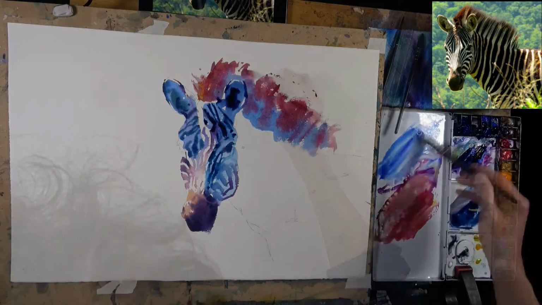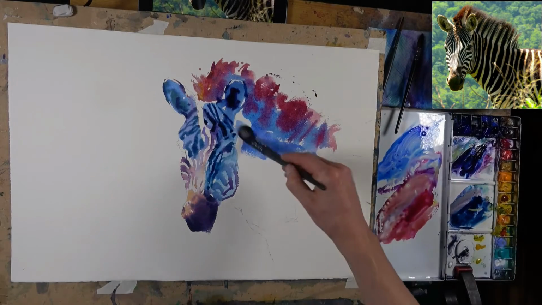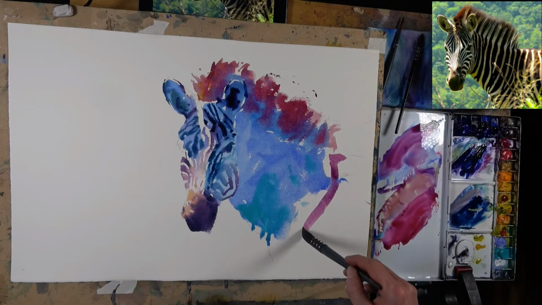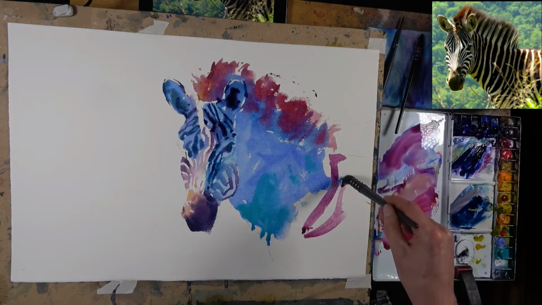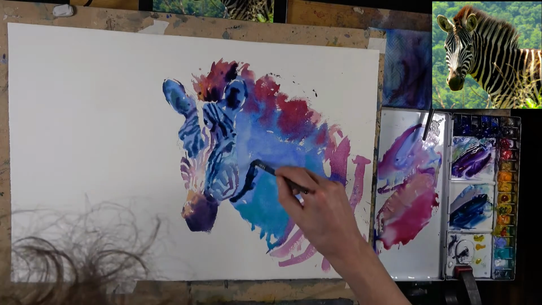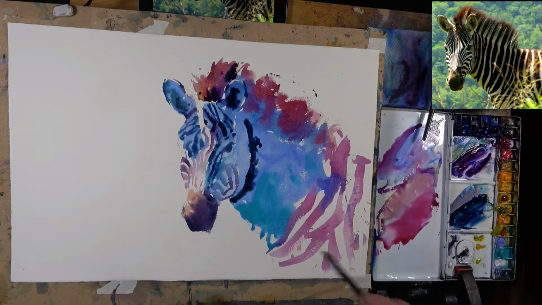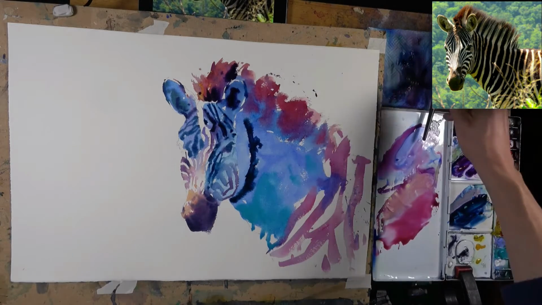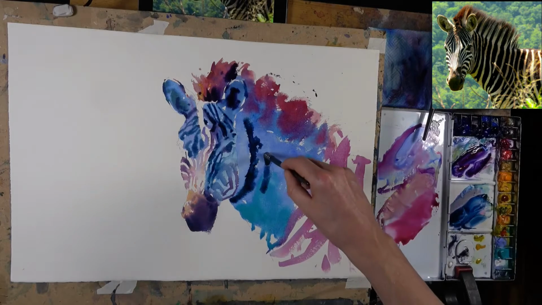So it always comes back to what's the tonal shift from shadow to light, what's the colour shift from shadow to light, and generally trying to get a little bit more definition within the light areas, a little bit softer and more wet into wet, damp into damp work within the shadows.